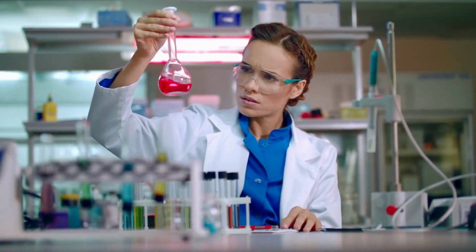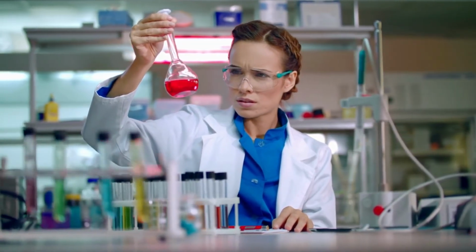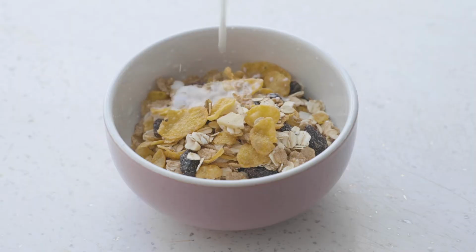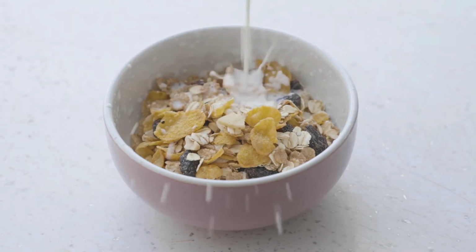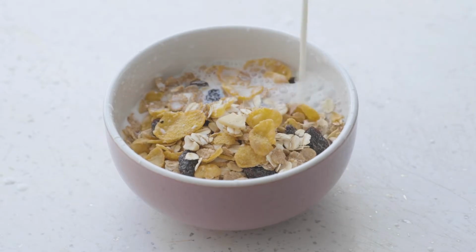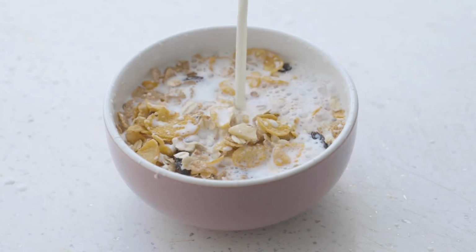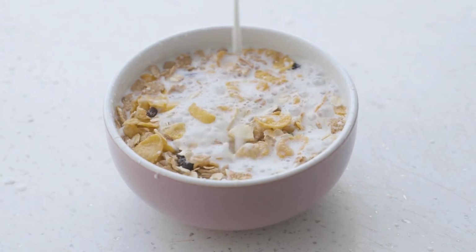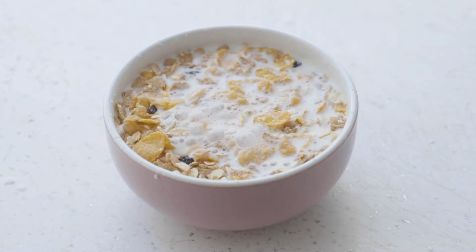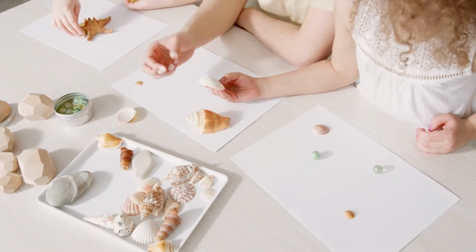Mixtures are combinations of different substances. Those substances can be solids, liquids, or gases. In the cereal mixture, a solid, the cereal, is combined with a liquid, the milk. To count as a mixture, the different parts must keep their properties. That means characteristics like color, density, and in this case, taste, don't change even after mixing. You must also be able to separate the mixture back into its original parts.